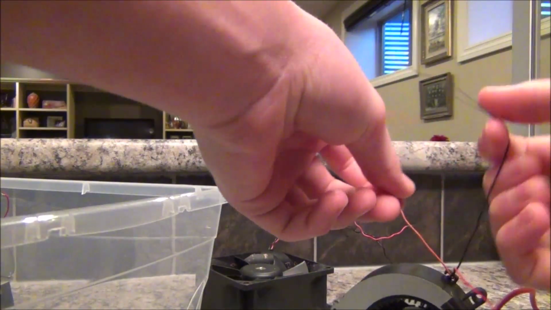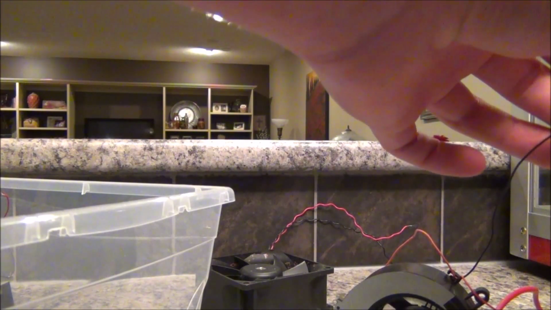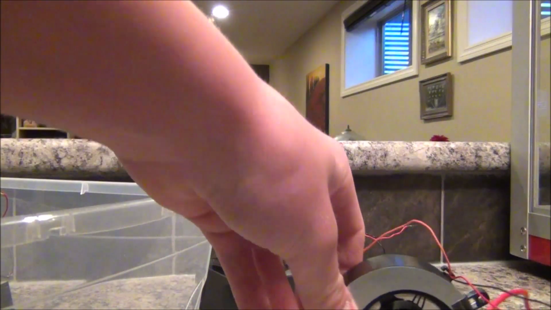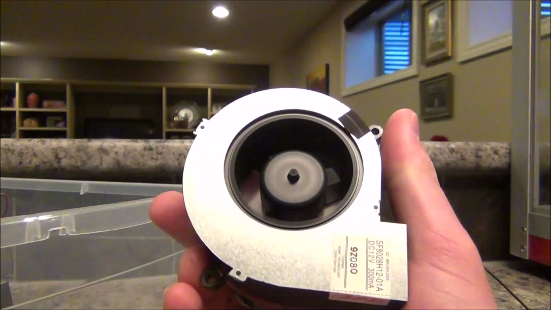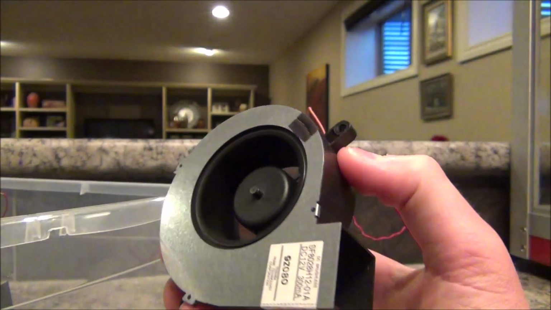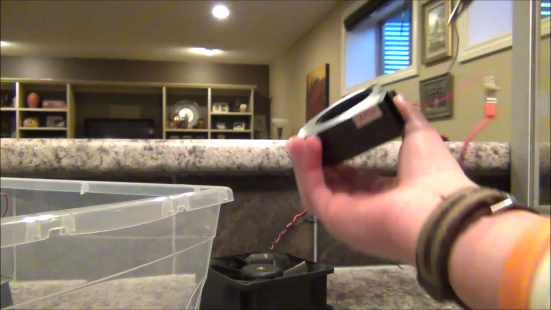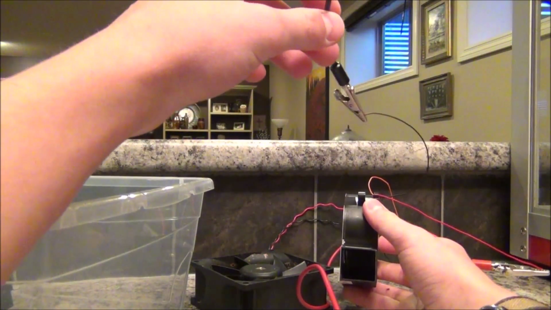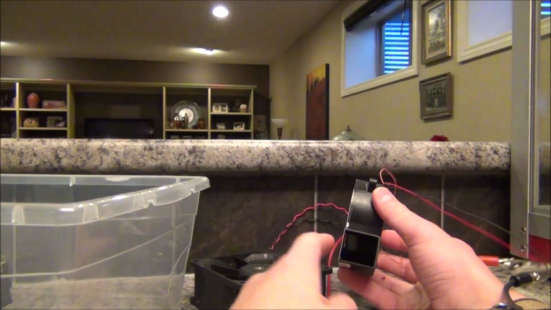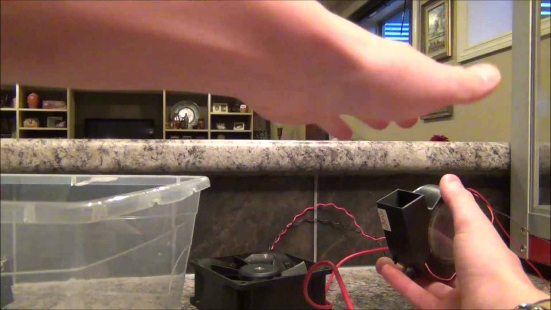If I can connect them here. Hopefully it's not too loud. Okay, there we go. So here it is running. This is only 30 amps. It's at least 2 feet away, and I can easily feel it on my face. But again, I can only feel it within this area. Very direct flow. Can't feel it anywhere else but right here.